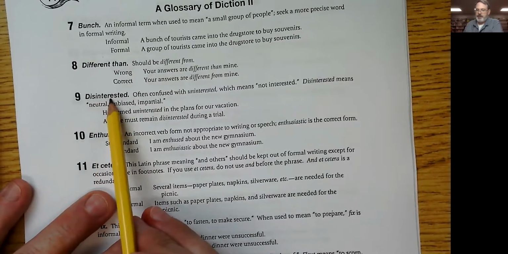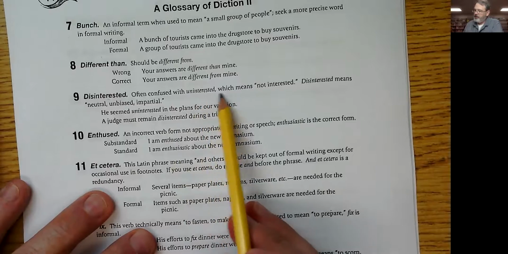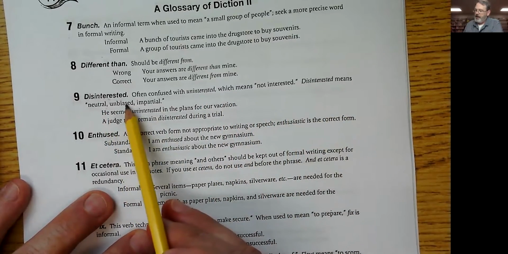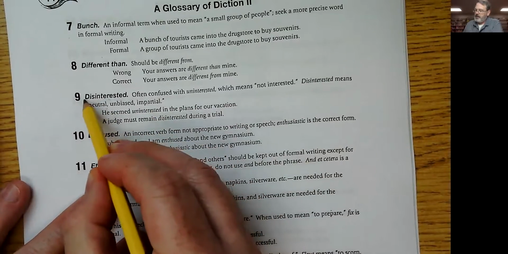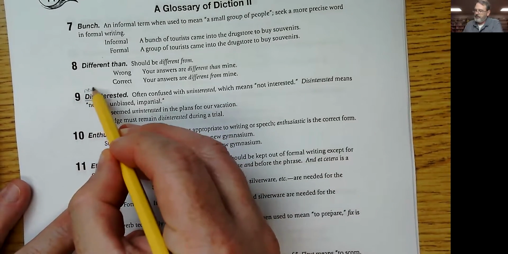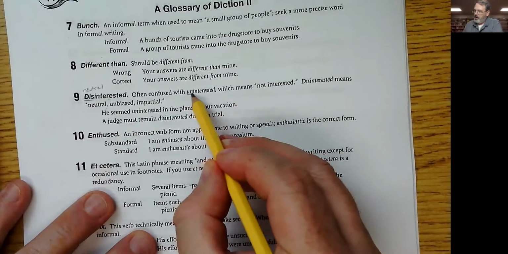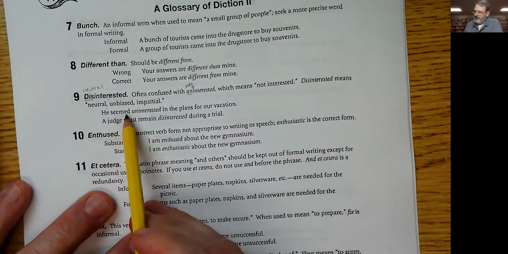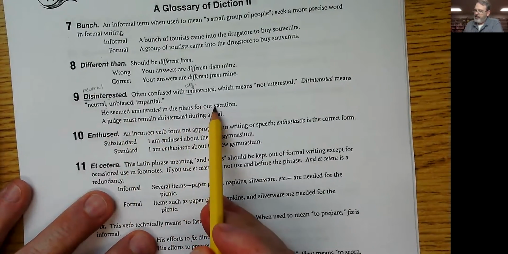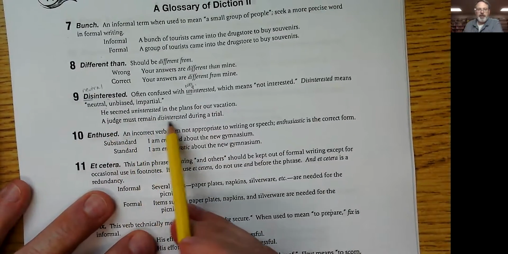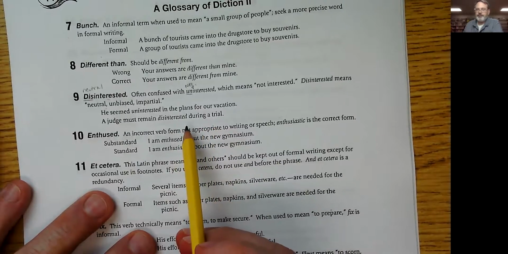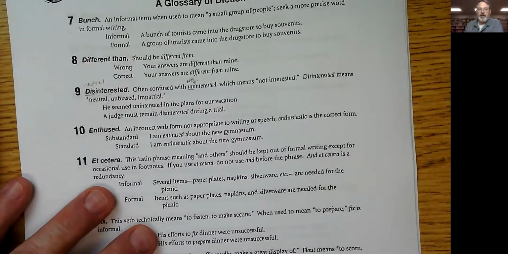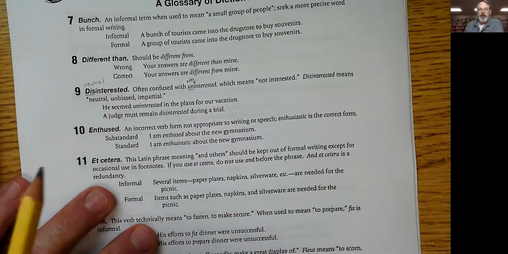Disinterested is the appropriate term. Often confused with uninterested, which means not interested. Disinterested means neutral, unbiased, or impartial. So dis is neutral. Un is negative, okay? He seems uninterested in the plans for our vacation. A judge must remain disinterested during a trial. They're both legitimate words, but they need to be used in the appropriate way. Dis means neutral, un means negative.